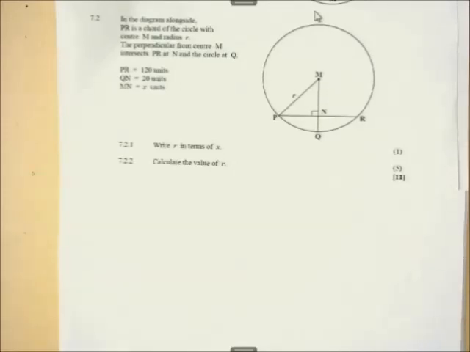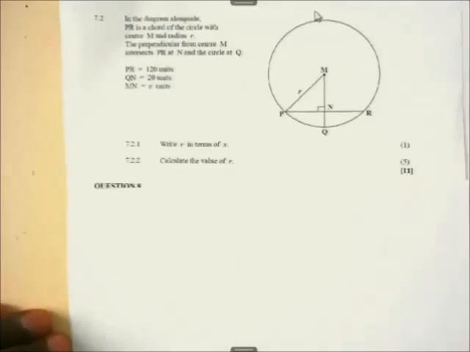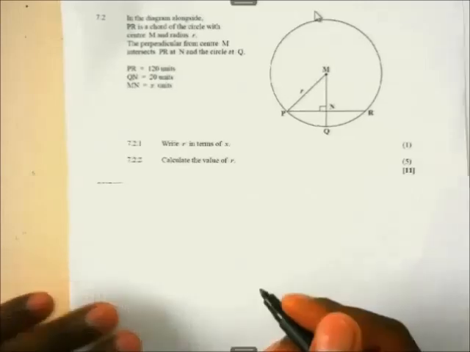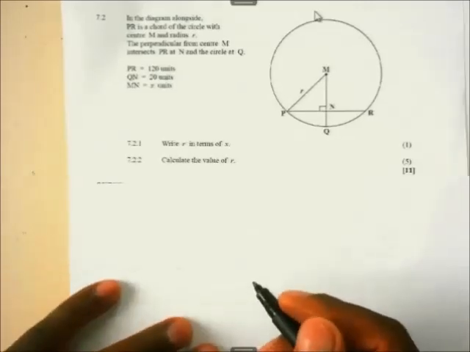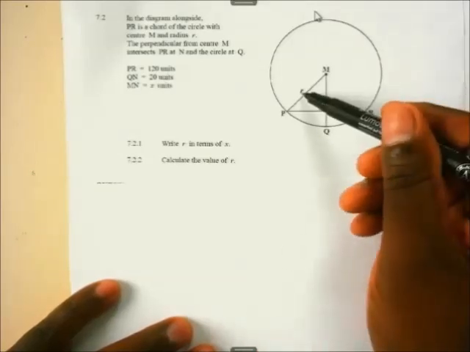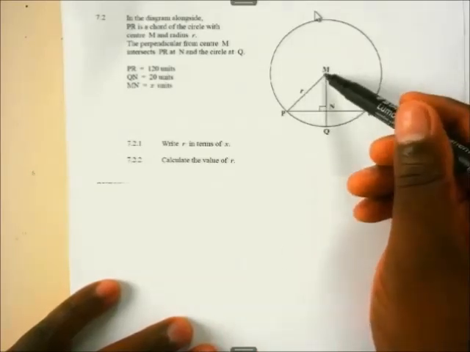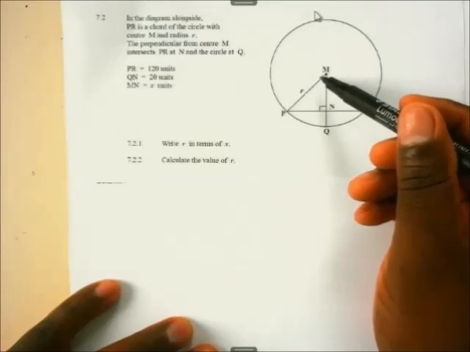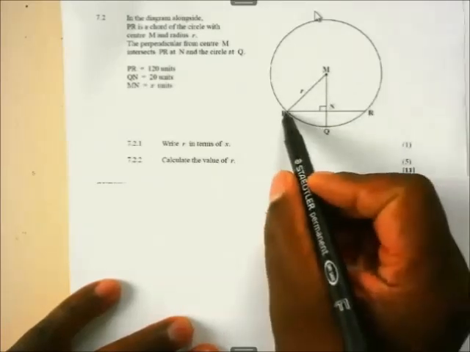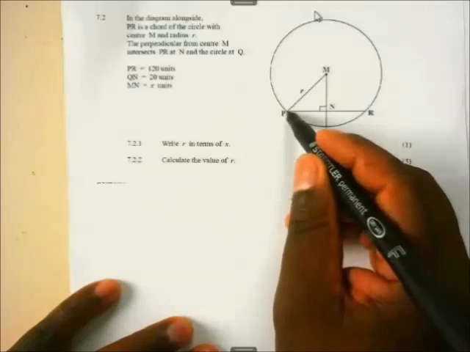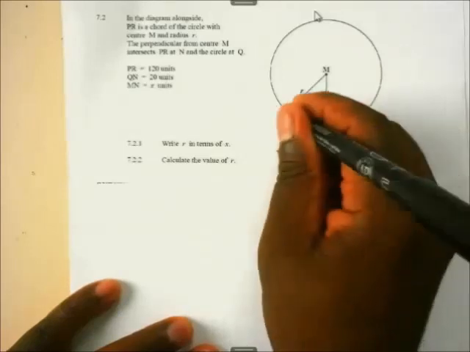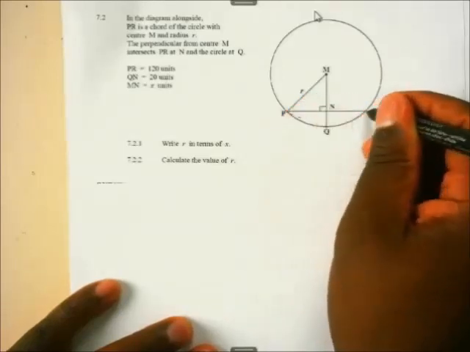Welcome. I hope you got it right. Check your work against mine. Remember the first thing that I said, indicate the given information on the diagram. In the diagram alongside, PR is a chord of the circle with center M and radius R. R represents the radius, M is the center. PR is 120 units. Check PR, the whole of PR, from here, 120 units.